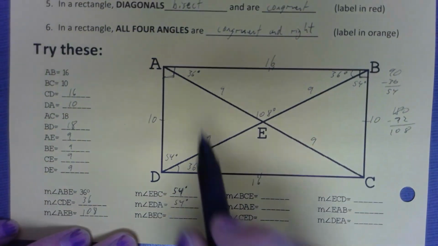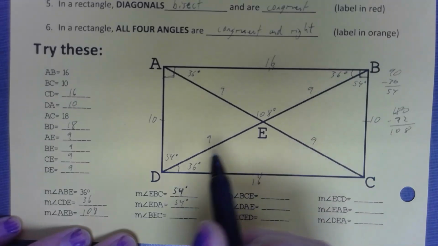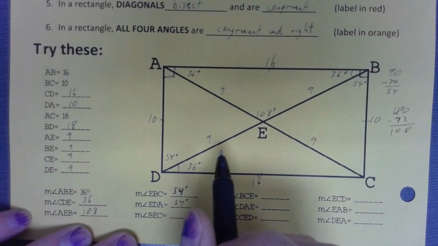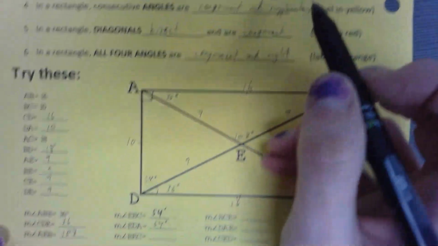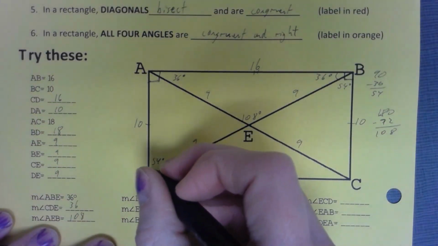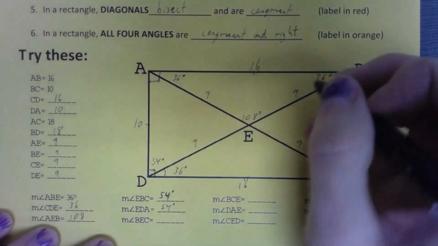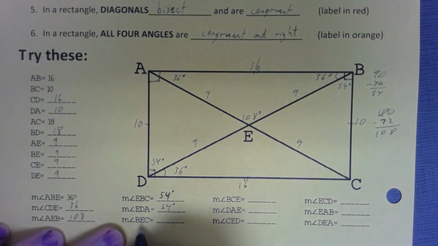So what's nice about these is, since we have so much information about rectangles, if we know that it's a rectangle, we don't really have to use the supplementary piece here for consecutive. We can use the fact that this is a right angle corner and the fact that the alternate interior angles are congruent to find lots of missing measures.